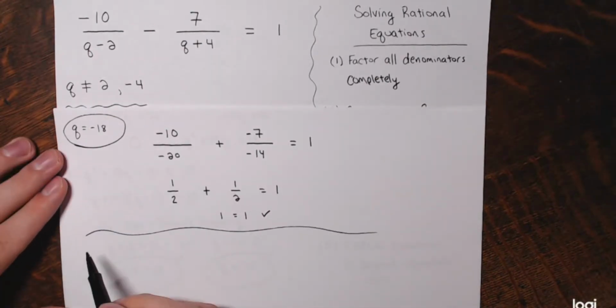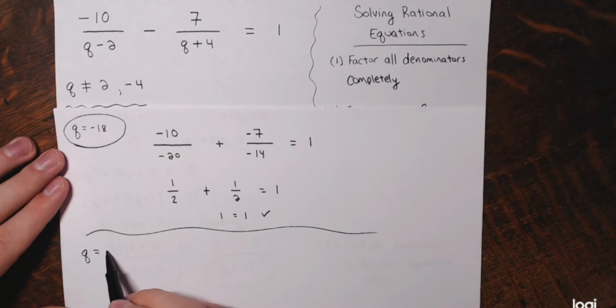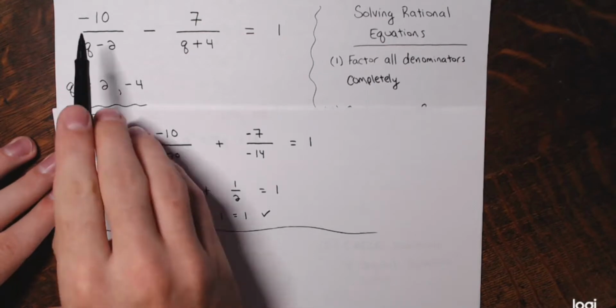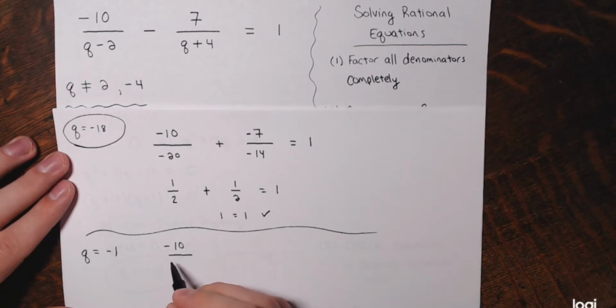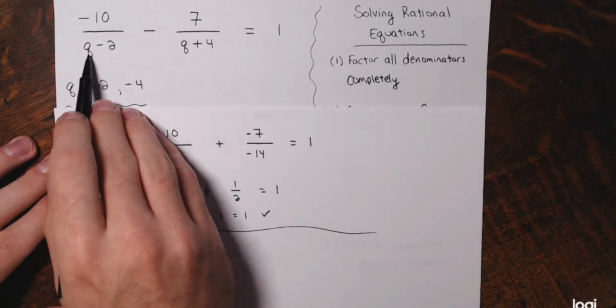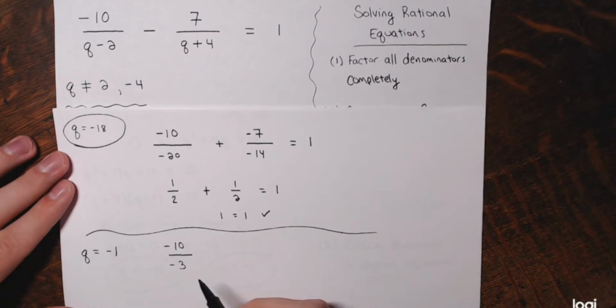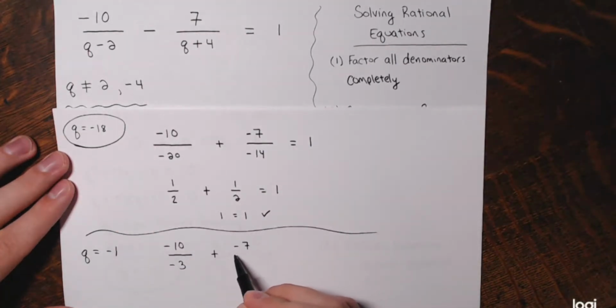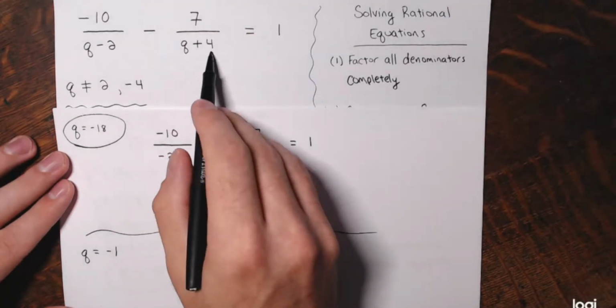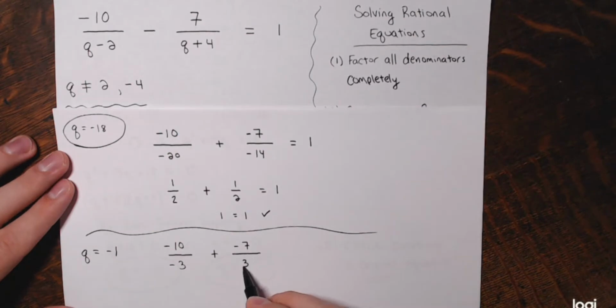All right, then the other possible solution that you should check was Q equals negative 1. So the first fraction we have, negative 10 in the numerator, and then if Q were negative 1, negative 1 minus 2 would be negative 3 in the denominator. Then plus negative 7. I'll put the negative in the numerator with the 7. And then Q is negative 1. Negative 1 plus 4 is positive 3. And is this equal to 1?